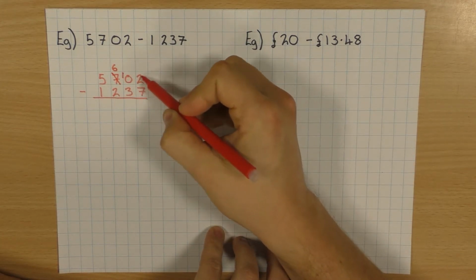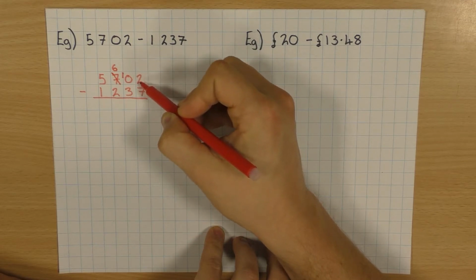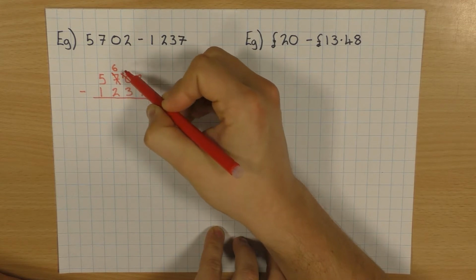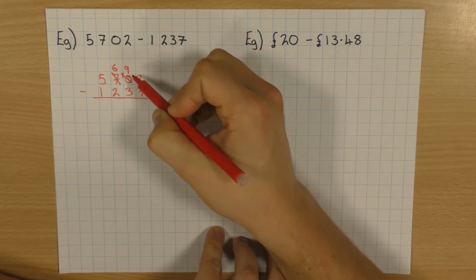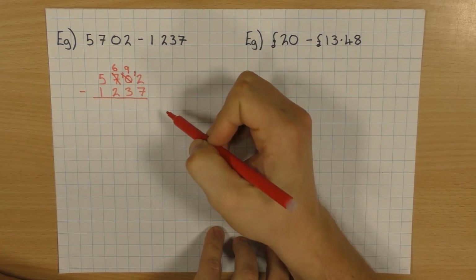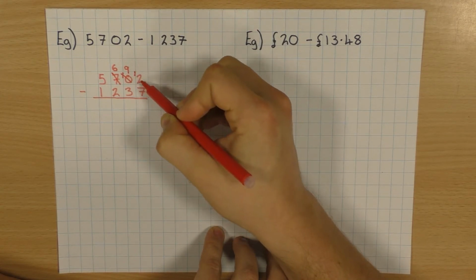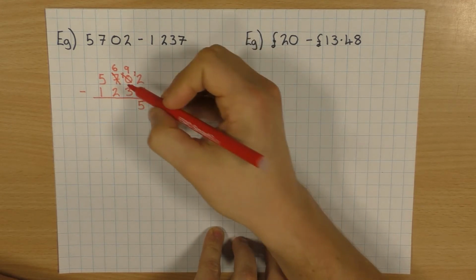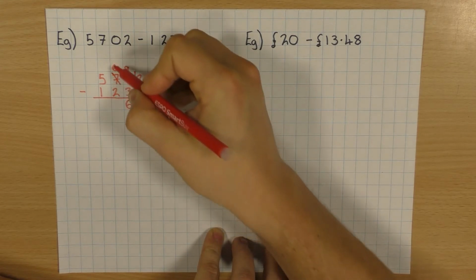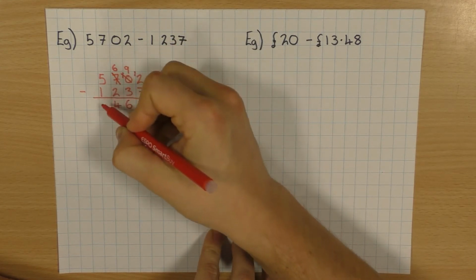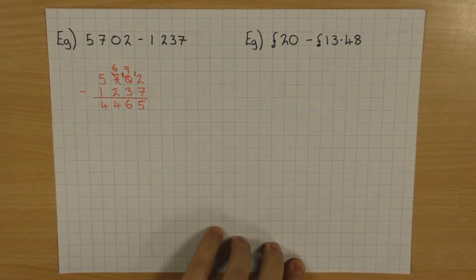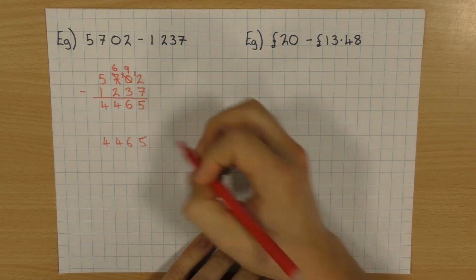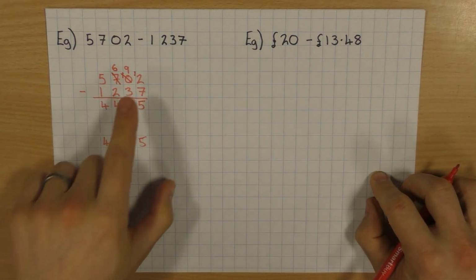Now, going back to the start, I still can't do take away 7, but what I can do is now nick 1 from this column. So this is a 10, because I changed it. So I can cross that 10 out, and that now becomes a 9, and then that nicked 1 can come over here to make this a 12. 12 take away 7 leaves me with a 5. 9 take away 3 leaves me with a 6. 6 take away 2 leaves me with a 4. And 5 take away 1 leaves me with a 4. So you have the answer of 4,465. So that's just something to bear in mind.